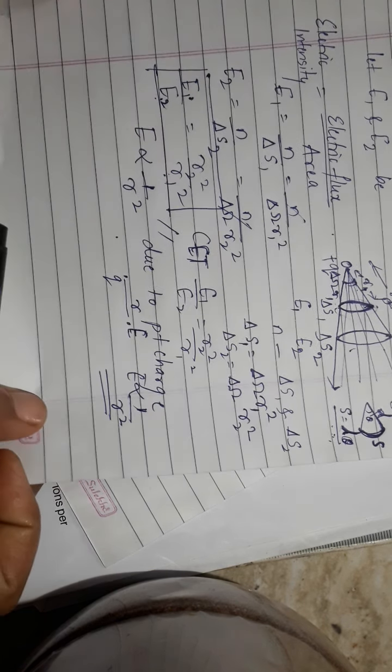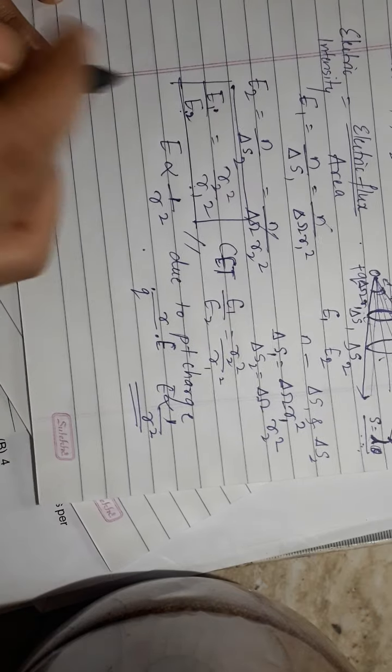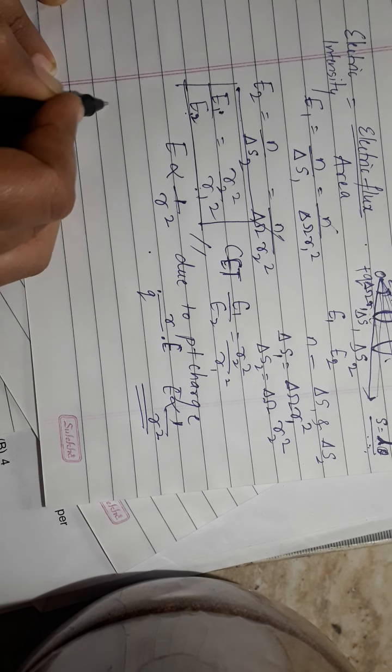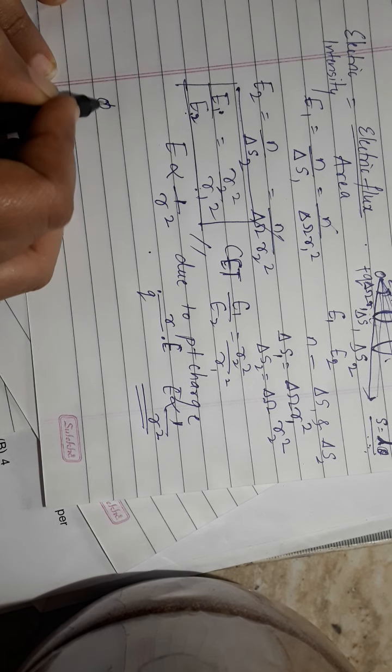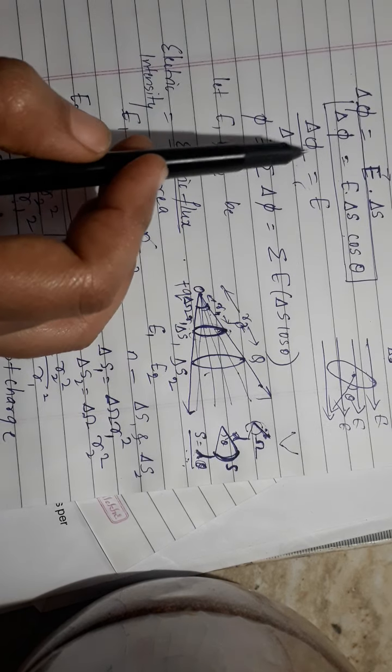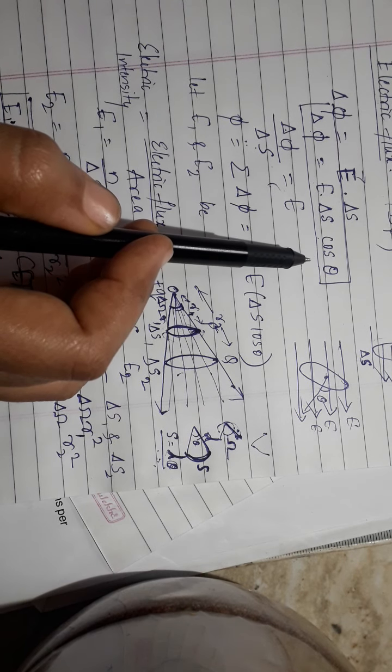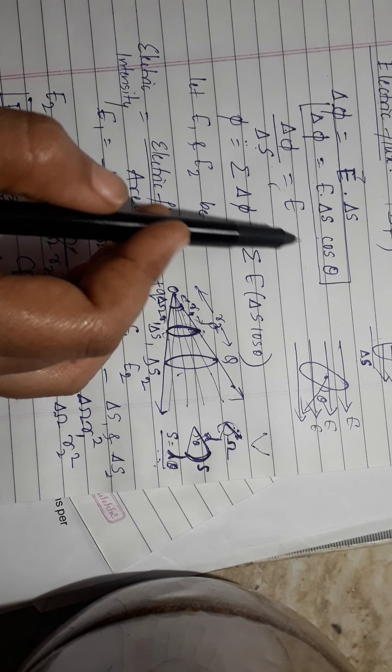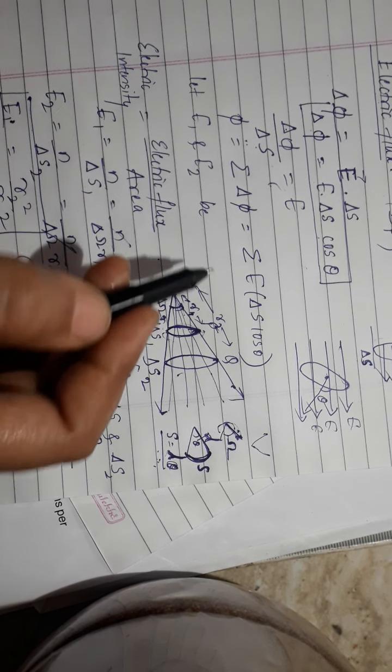Okay, next, the electric flux formula. You know that psi equal to E into delta S cos theta. Where is the electric flux maximum and where minimum, we will see.